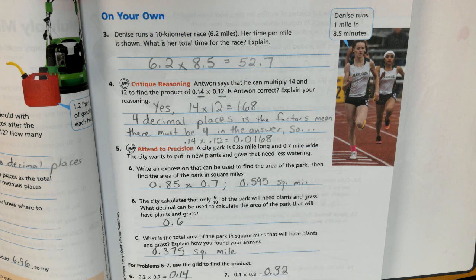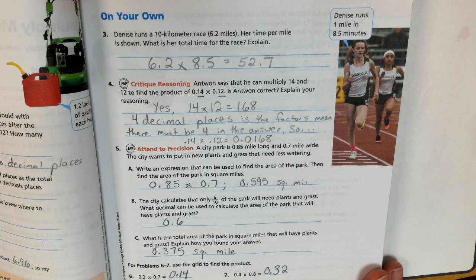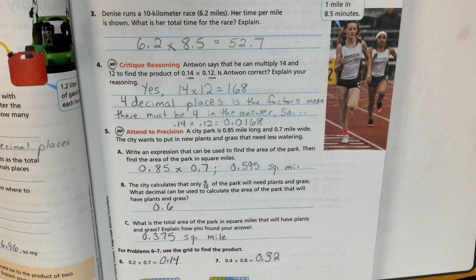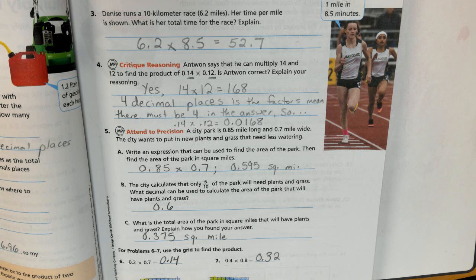Okay, Ashton, on page 111, you can take a look at my answers, pause the video to compare and see what I wrote for each one and see how that matches up with what you did. I did not include any of the work steps that I did, so if there's something specific you have about steps that you did, then we can talk about that during our Google Meet. Okay?